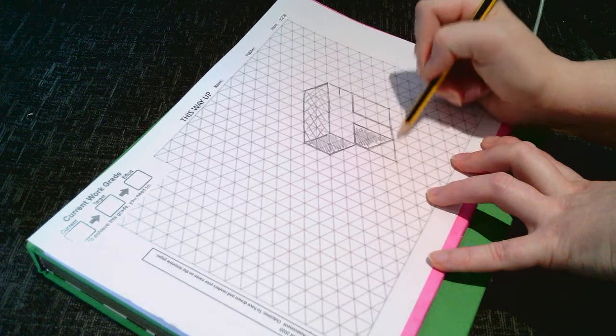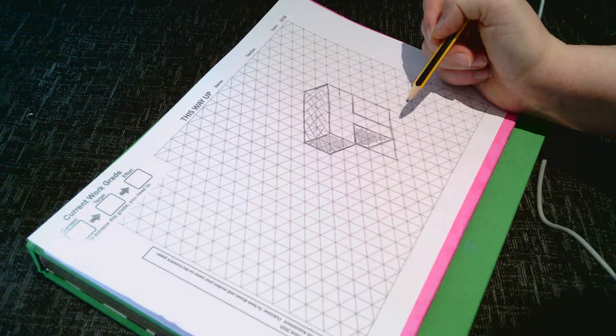I would then remove these extra edges that I no longer need.